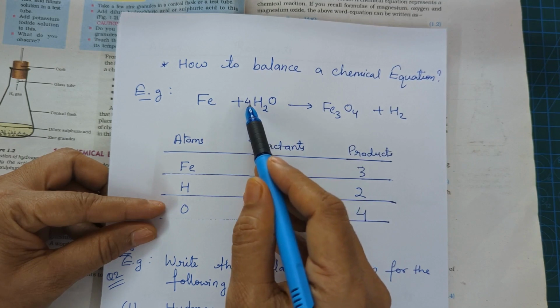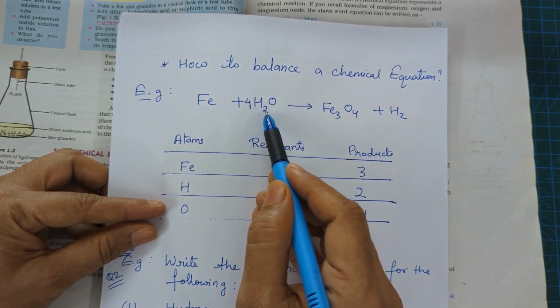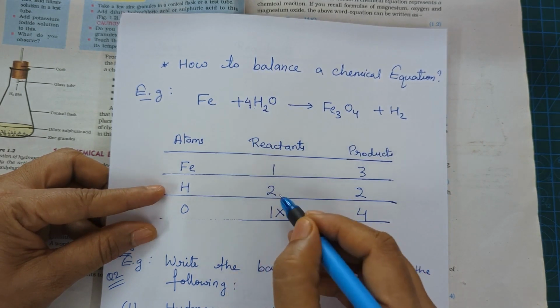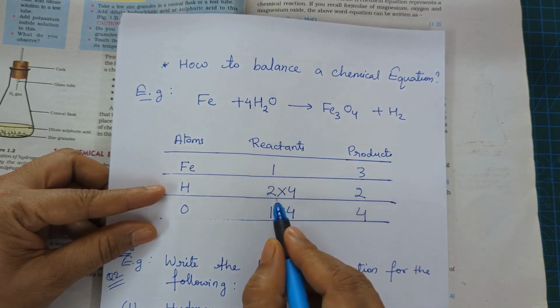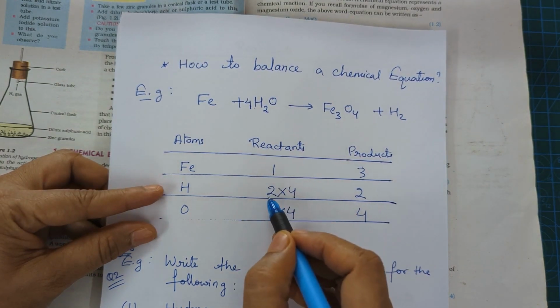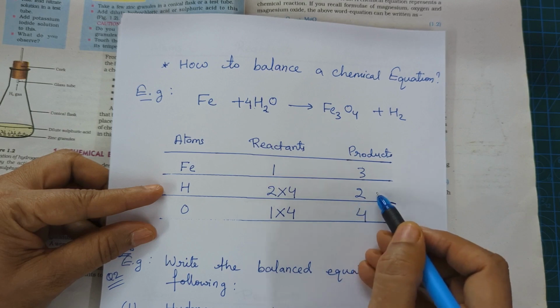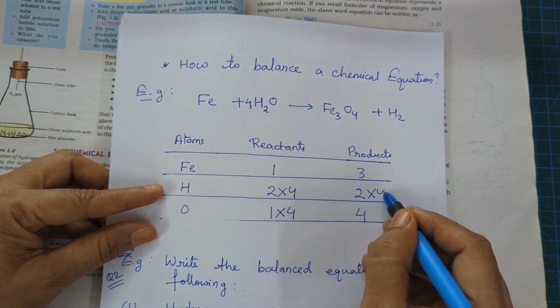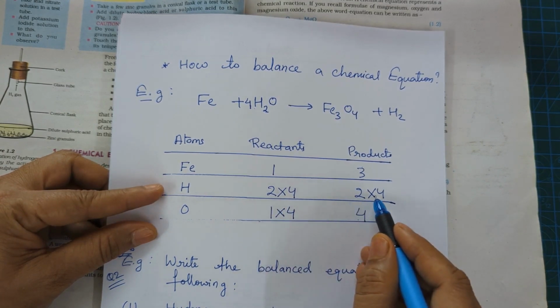But because we have placed 4 here, hydrogen is 4 into 2, 8 in the reactant side. So hydrogen is 8 on the reactant side, and on the product side also it should be 8. So here also we multiply by 4 so that oxygen is balanced and hydrogen is also balanced.